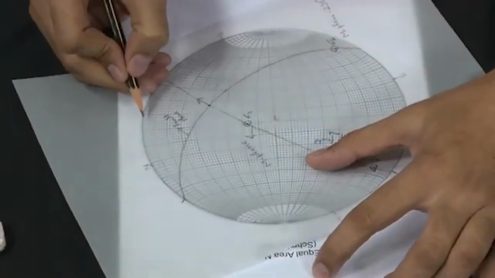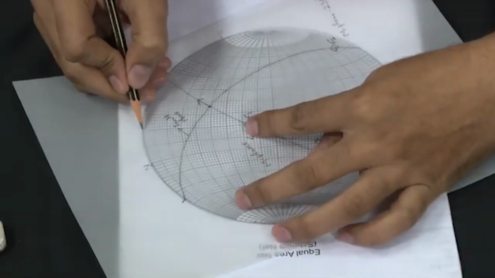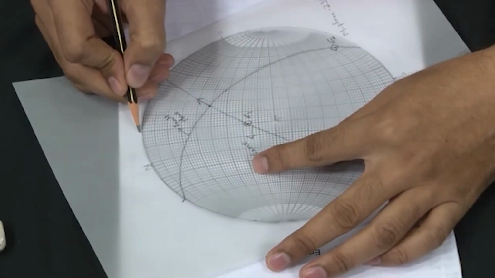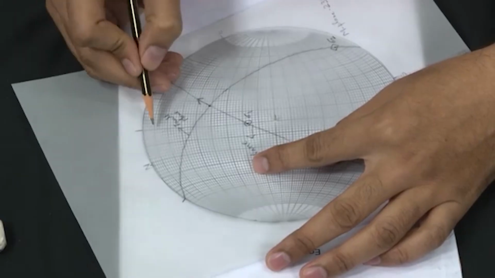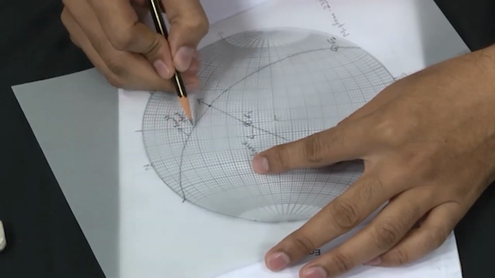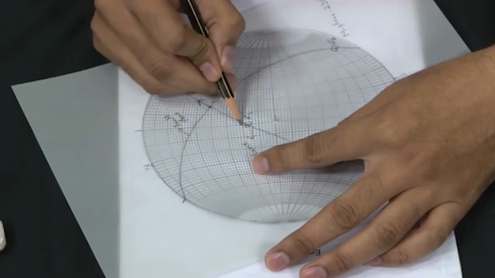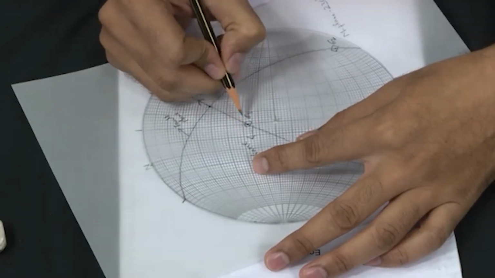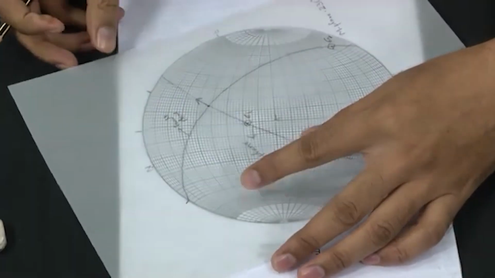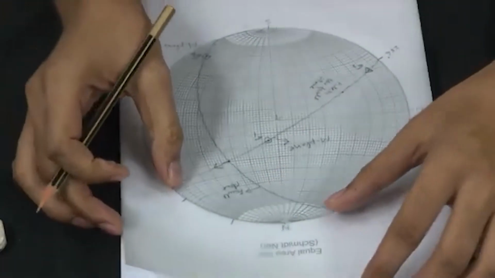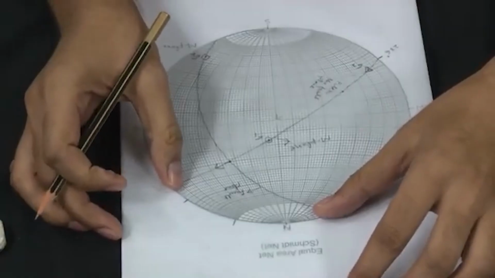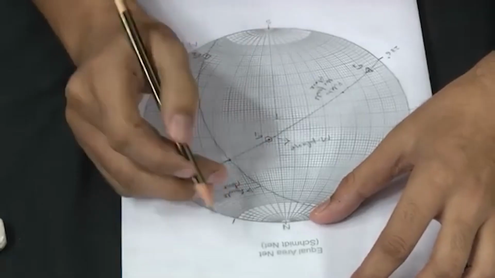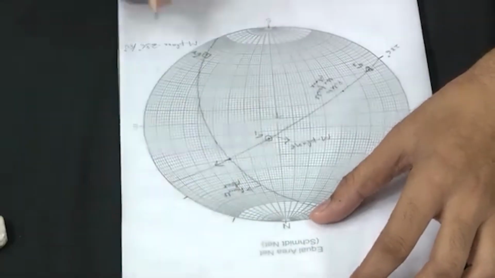So, the trend is, we will bring this sigma 1 on the east west line, mark the trend and count the plunge: 10, 20, 30, 40, 50, 60, 70, 72, 73. So, the plunge is 73 degrees and the trend is 10, 20, 21 degrees.